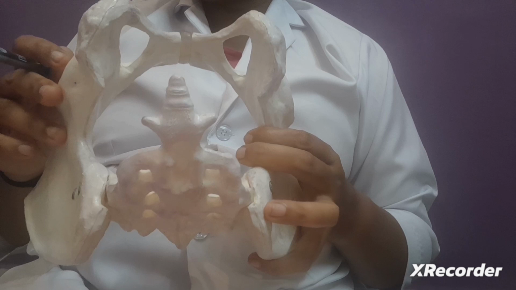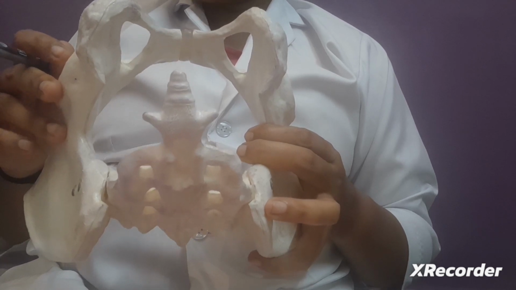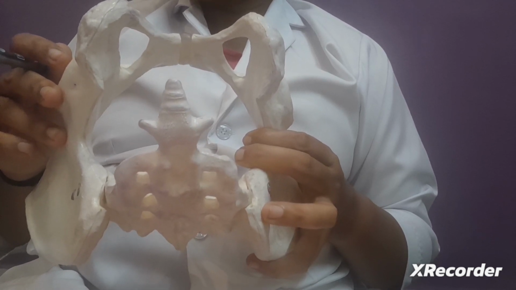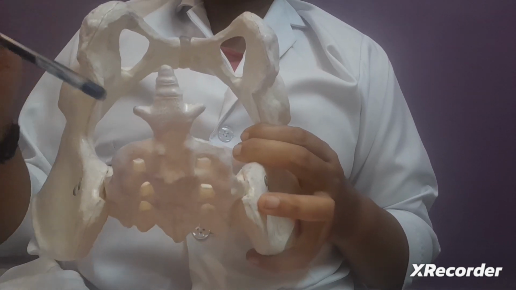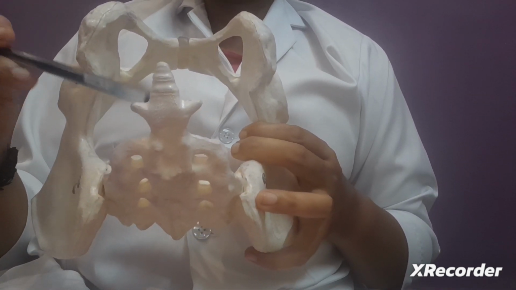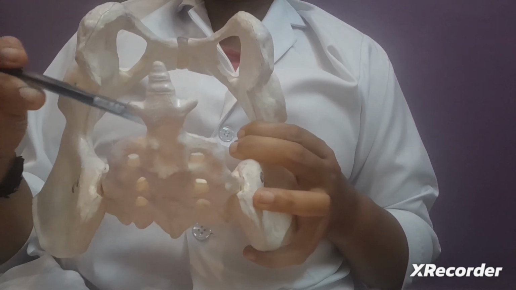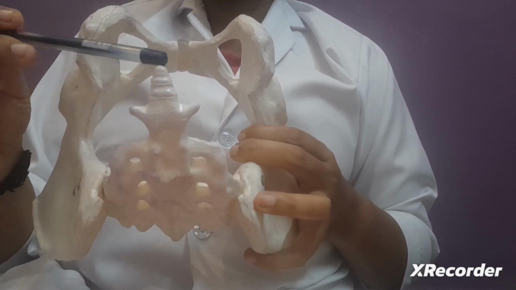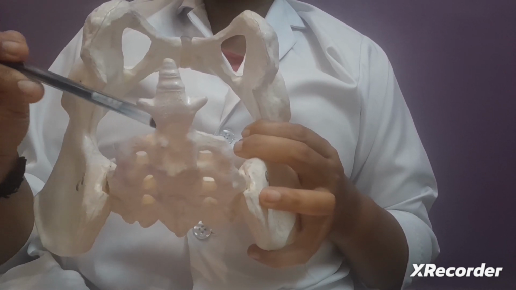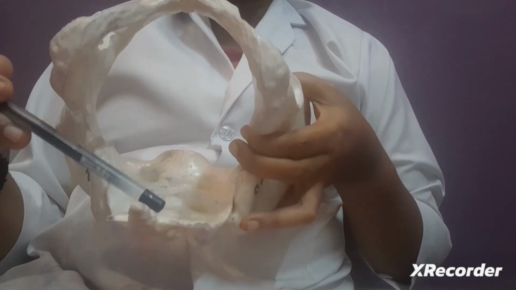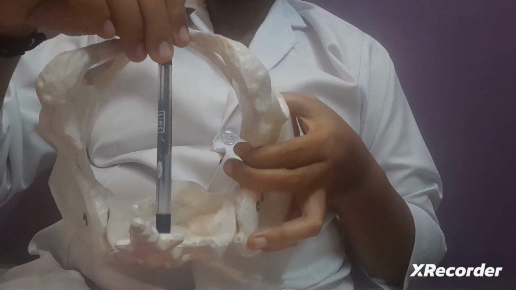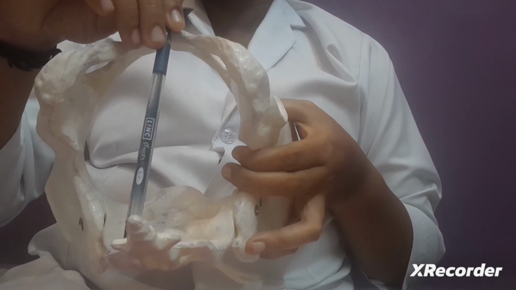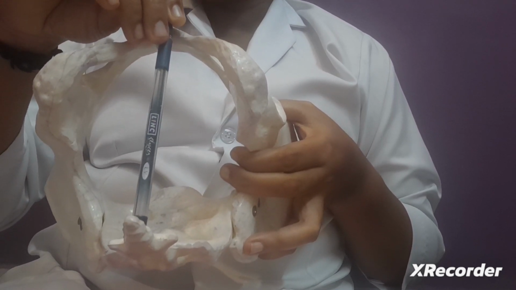The anterior posterior diameter is 11 centimeter. It extends from the tip of the sacrum to the inferior border of the symphysis pubis. This is the tip of the sacrum, where the sacrum is joining the coccyx. It extends from the tip of the sacrum to the lower border of the symphysis pubis, so it is around 11 centimeter. That is the anterior posterior diameter.